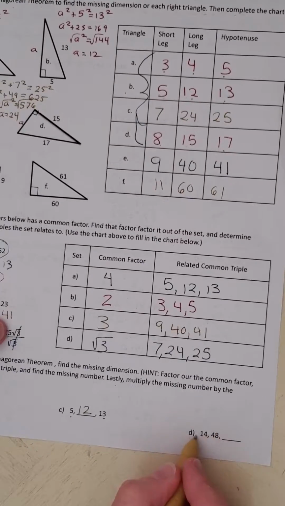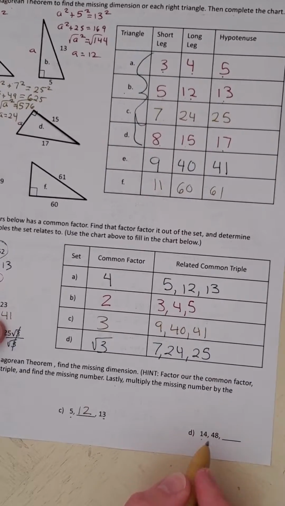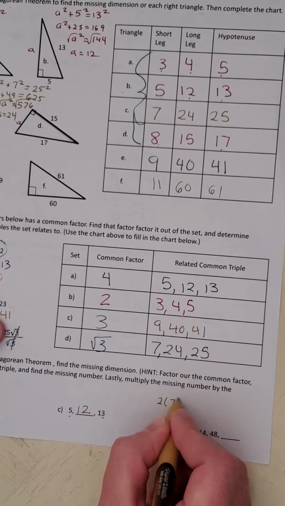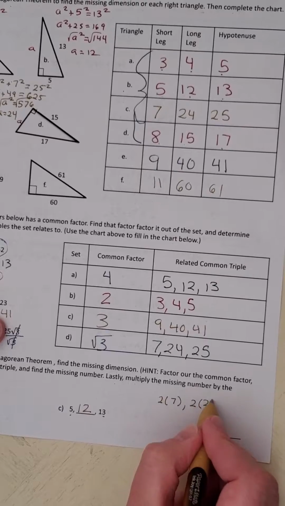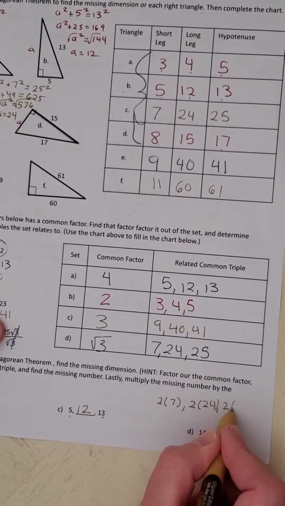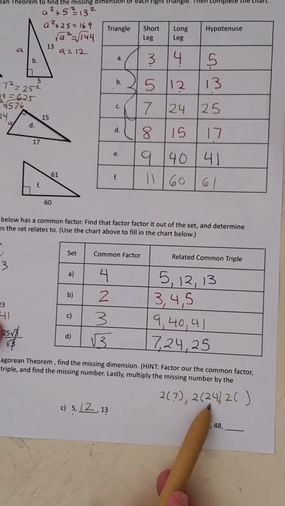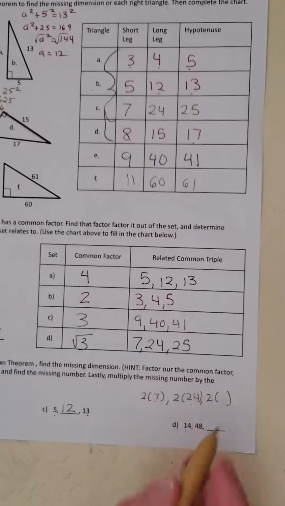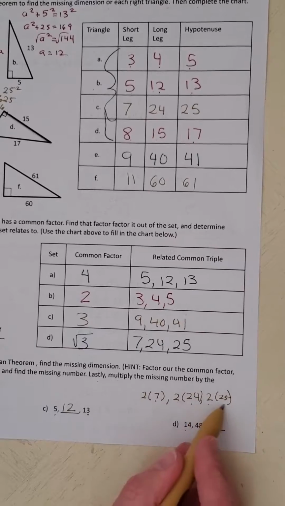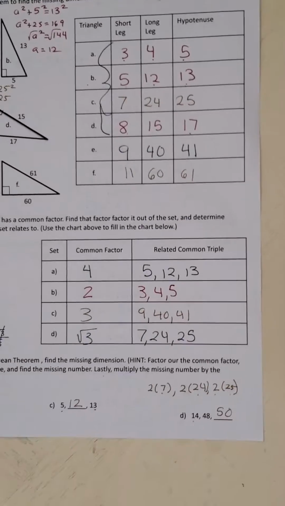And finally, these two do have a common factor. The common factor is 2. So 2 times 7 and 2 times, that would be 24. And 2 times what? So now I'm going to look above, 7 and 24. And this is a 7, 24, 25 triangle. So this must be 25. And 2 times 25 is 50.